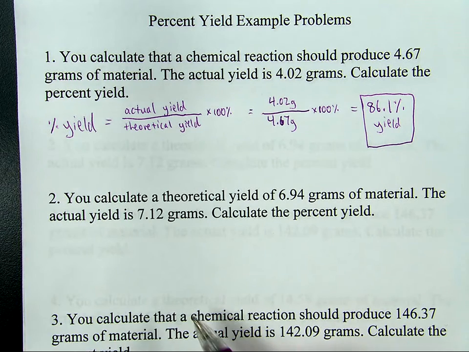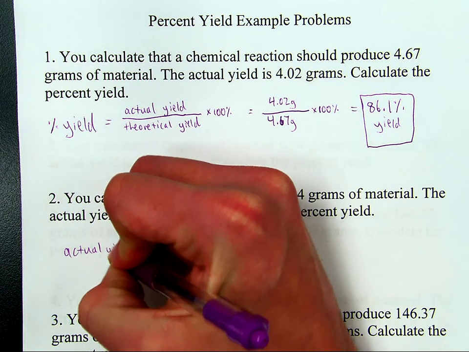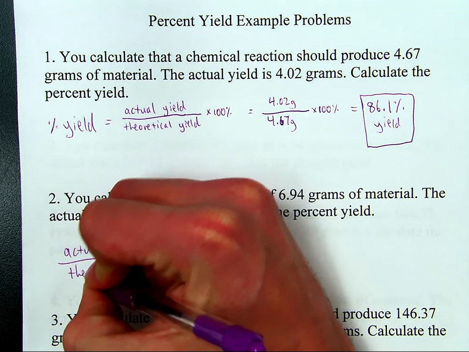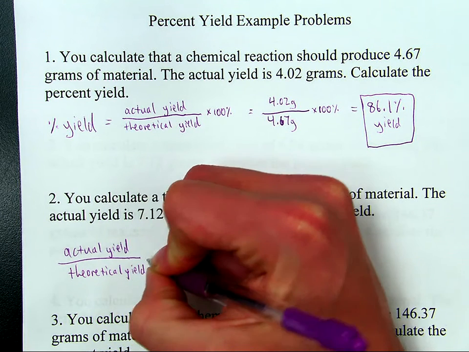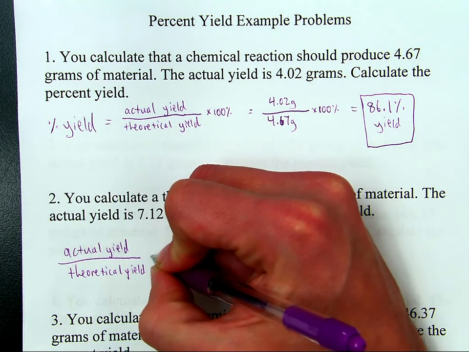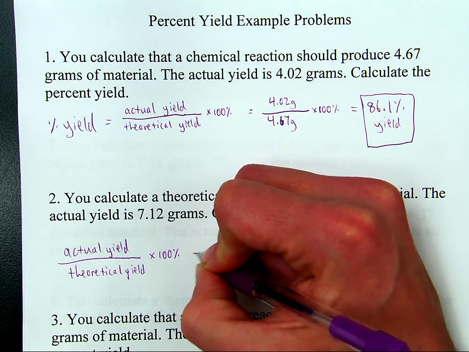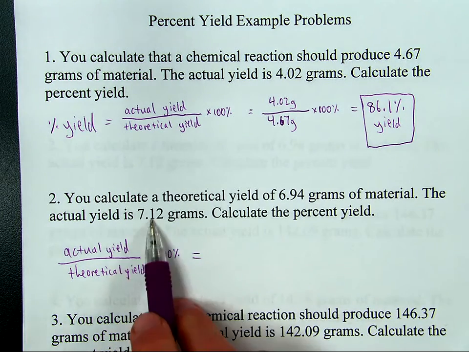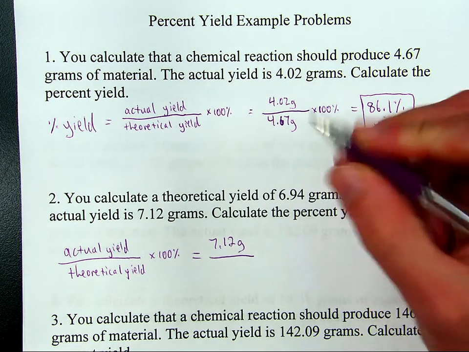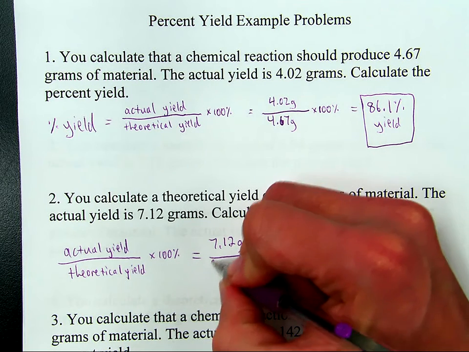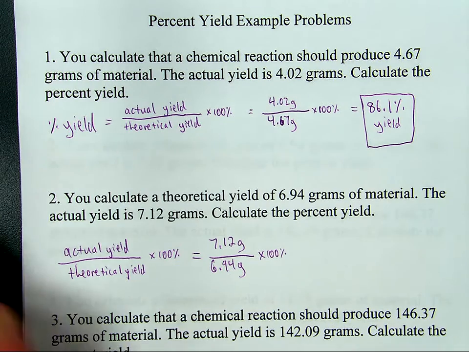So here we're going to follow the same formula. We're going to take actual yield divided by theoretical yield, and times it by 100%. So when we do that, we're going to take our actual yield, 7.12 grams, divided by our theoretical yield of 6.94, and times it by 100%, and do it on the calculator.